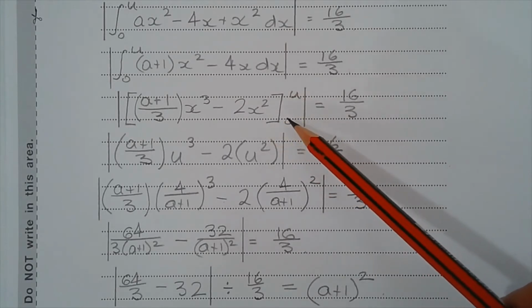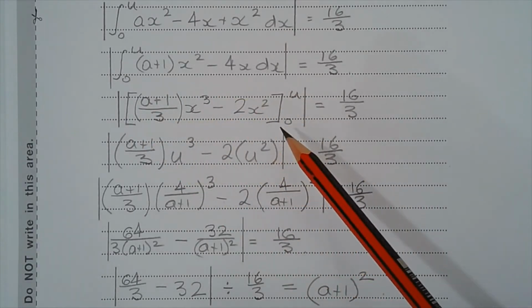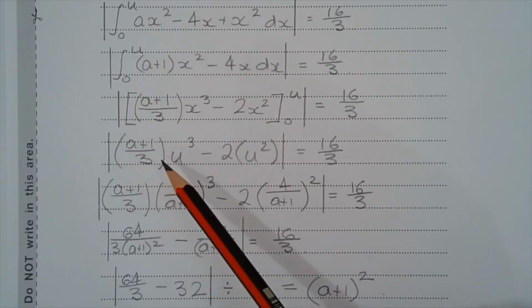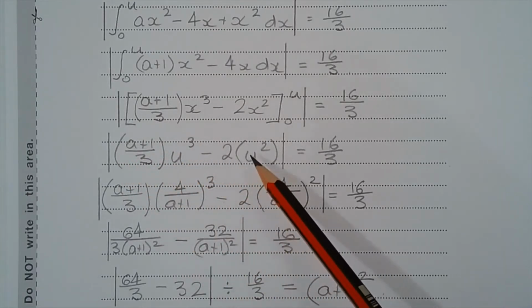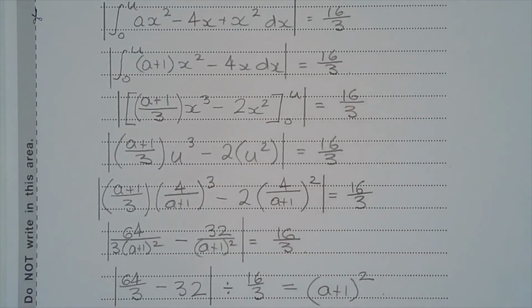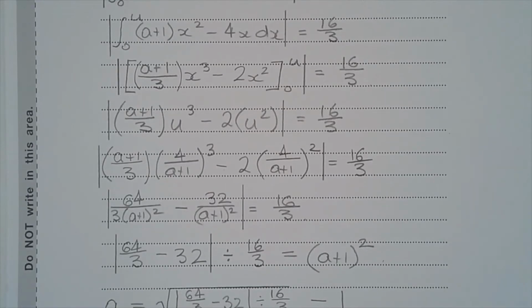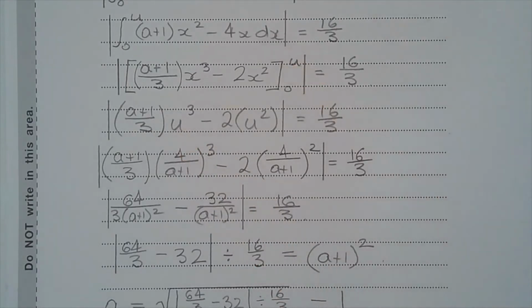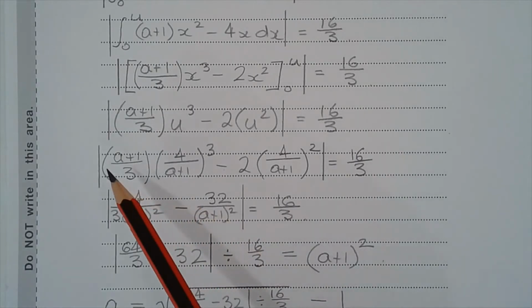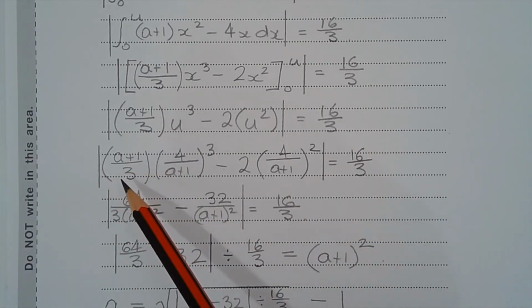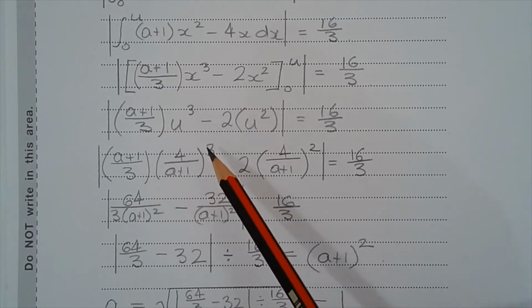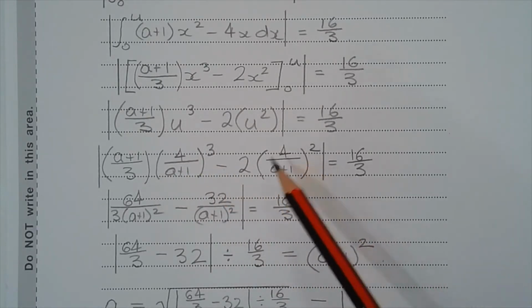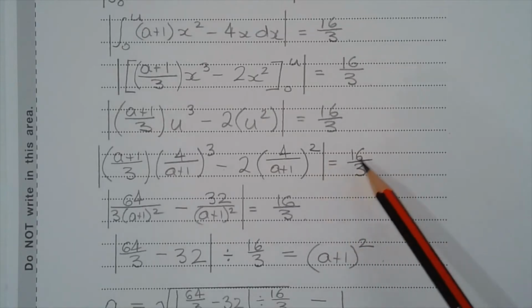Now when x equals 0, the left-hand side equals 0. And when x equals u, we have (a plus 1) over 3 u cubed minus 2 outside of u squared. Of course, we continue using the absolute value sign there. And that equals 16 over 3. Now substituting 4 over a plus 1 for u, we have the absolute value of (a plus 1) over 3 multiplied by (4 over a plus 1) all cubed minus 2 outside of (4 over a plus 1) all squared equals 16 over 3.